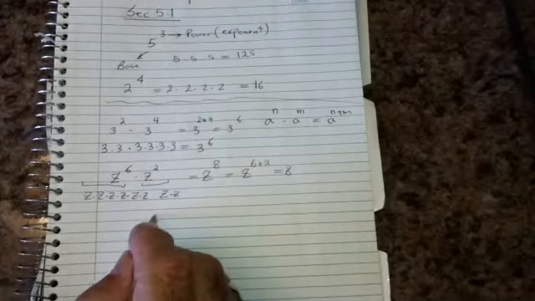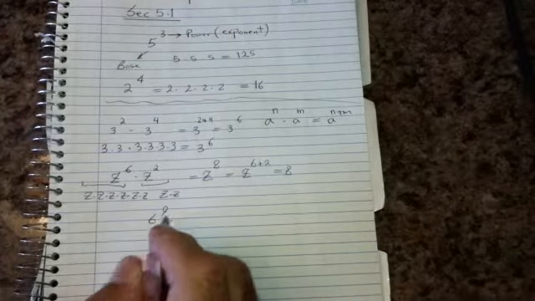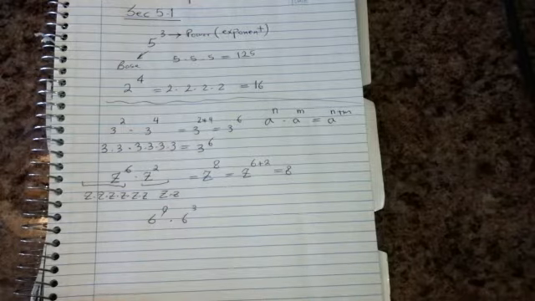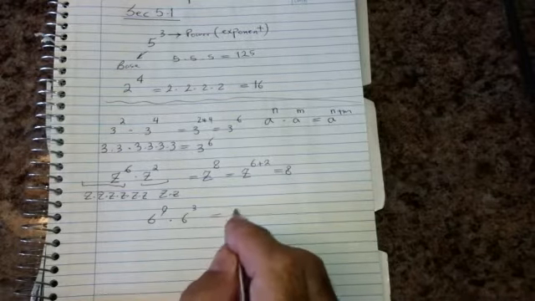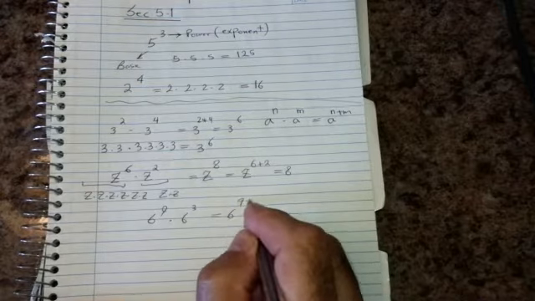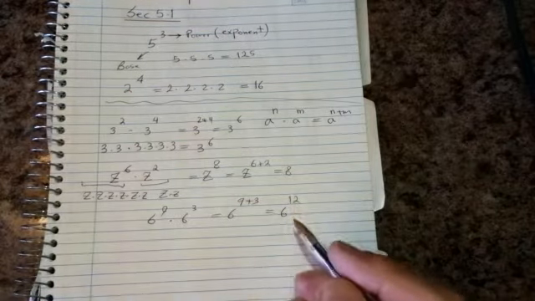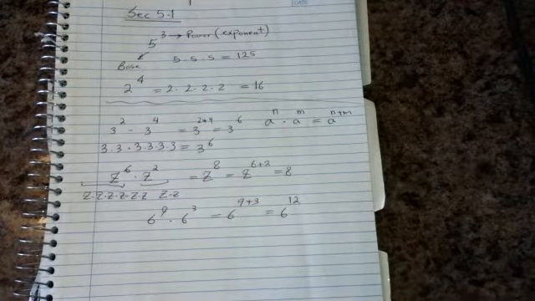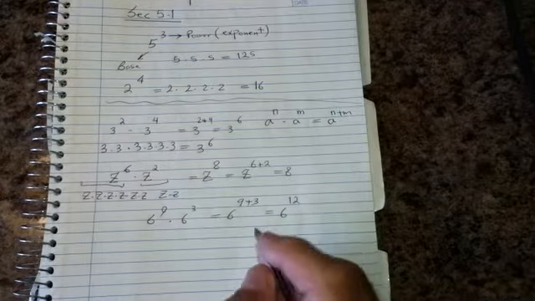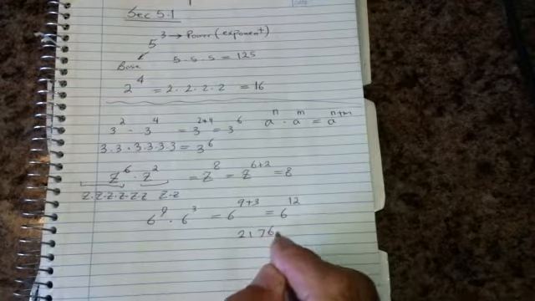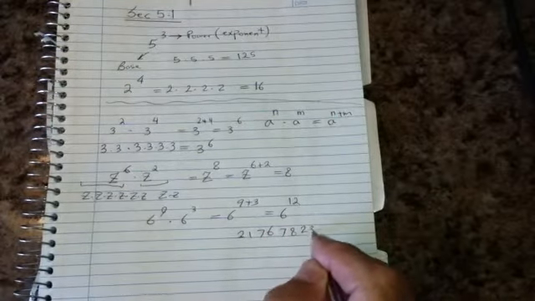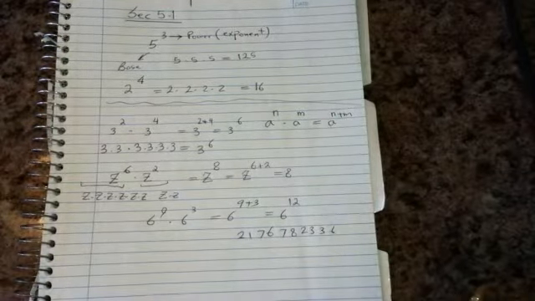What is 6 to the power of 9 times 6 to the power of 3? It's 6 to the power of 9 plus 3, or 6 to the power of 12. And then you could use your calculator and estimate that number. But here we just want to make sure you understand how to take a number and raise it to the power. So this is a very, very large number. All right, okay.